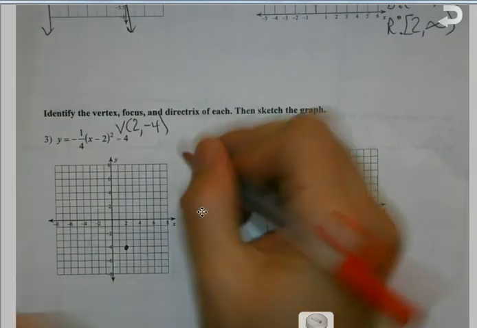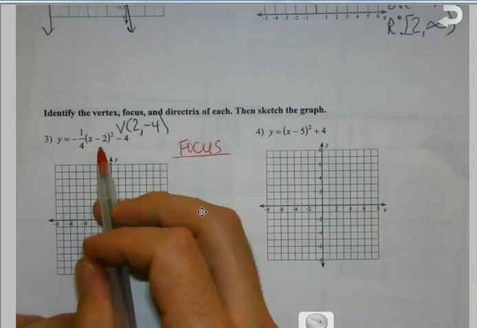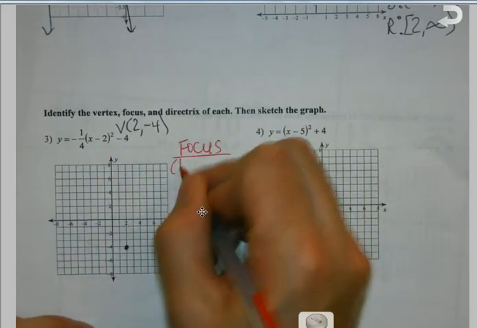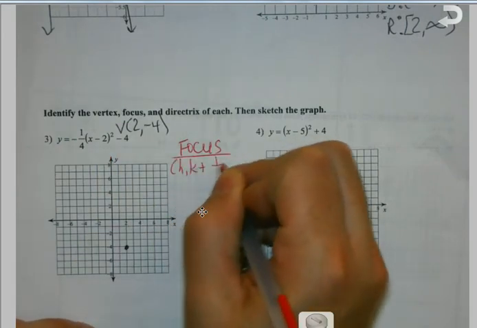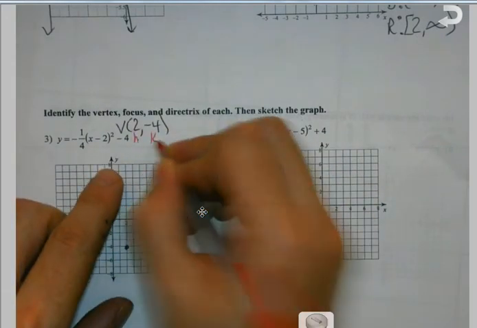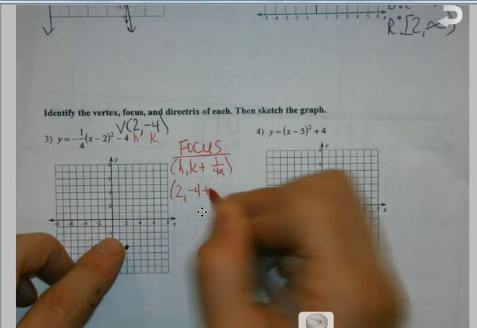Okay, so for my focus, if you remember back when it's not at our origin, my focus formula is going to be (h, k plus 1 over 4a). Okay, well, my vertex gives me my h and my k. So (2, negative 4 plus 1 over 4a).